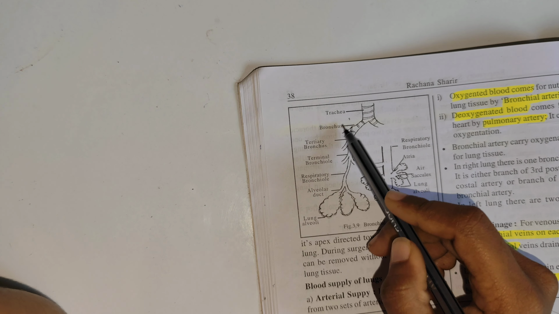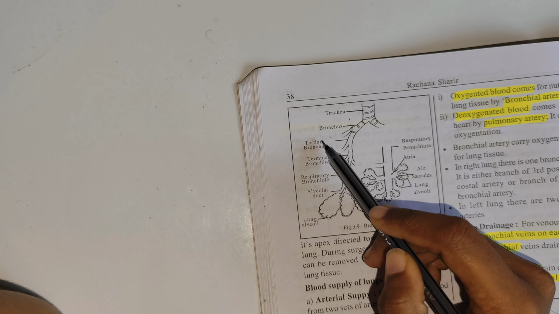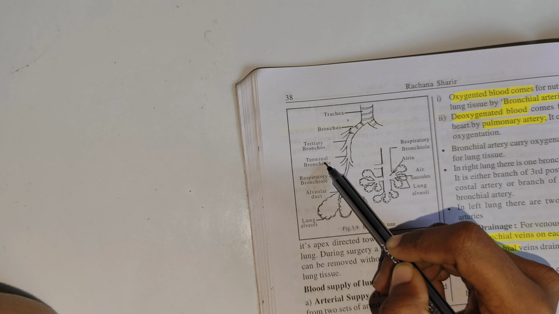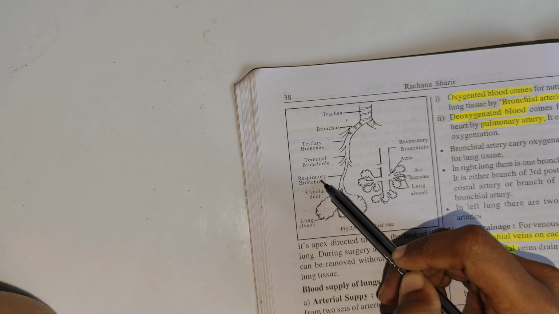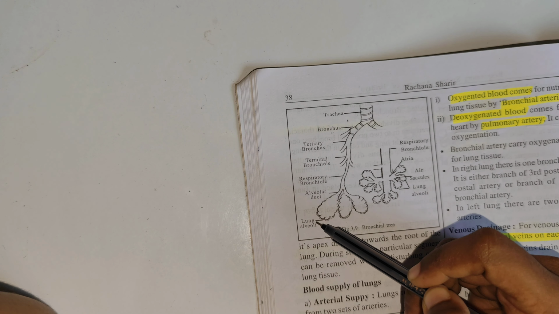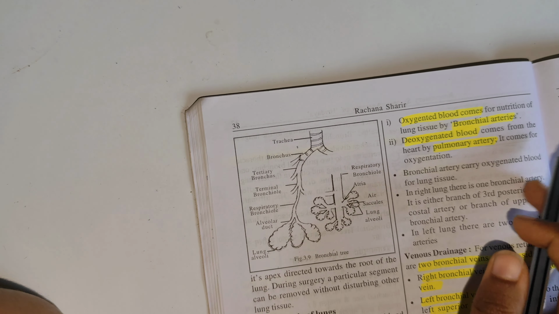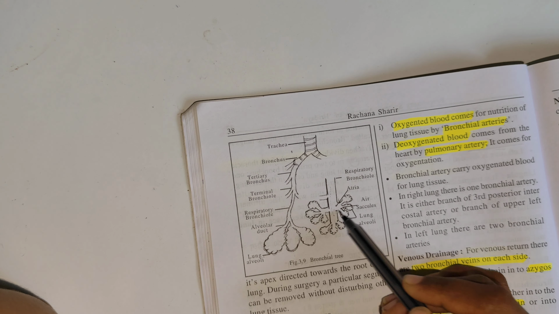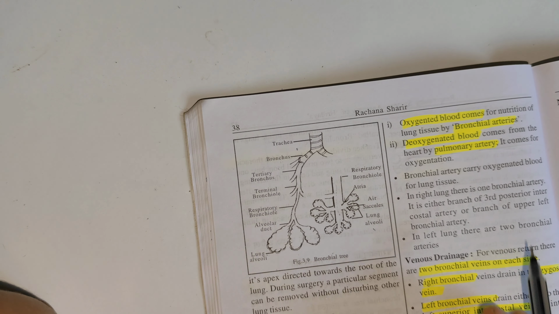You can draw this diagram for that question. See, the trachea divides into bronchus, next tertiary bronchus, terminal bronchus, respiratory bronchioles, alveolar duct and alveoli. Further they divide into the atria, air sacs and alveoli.